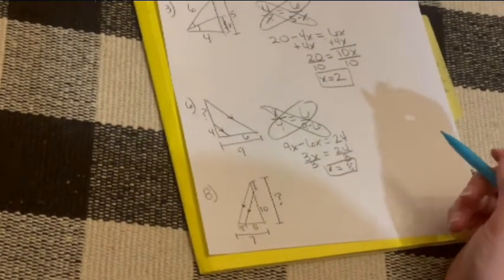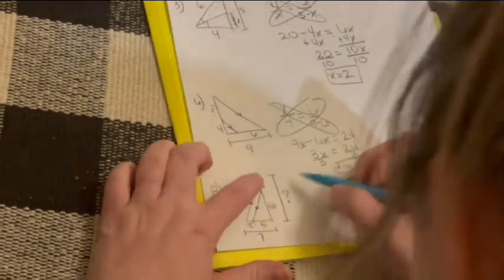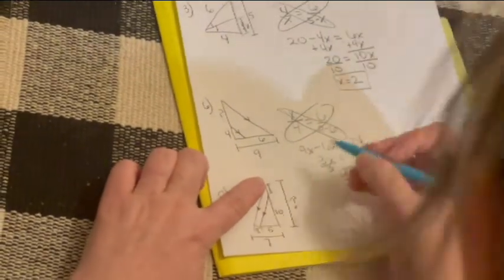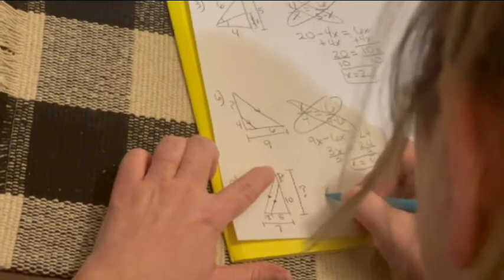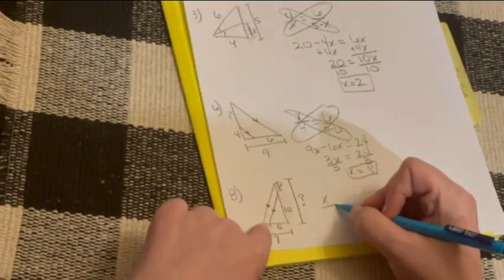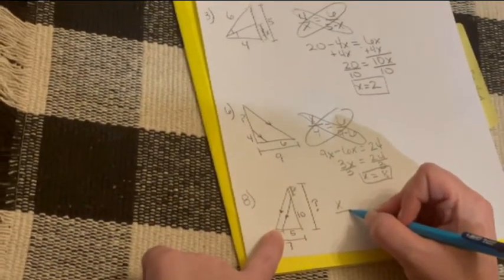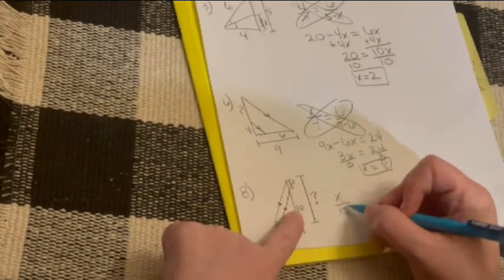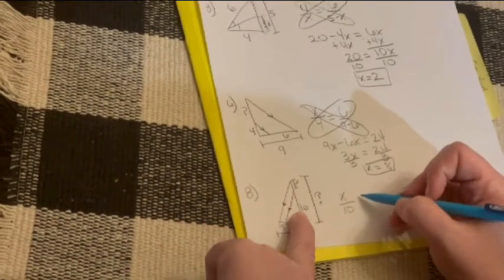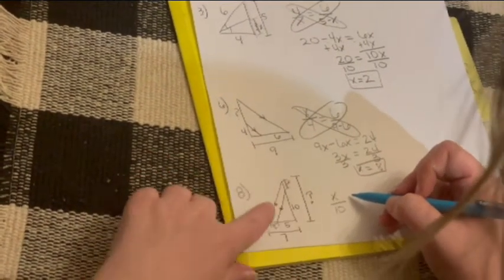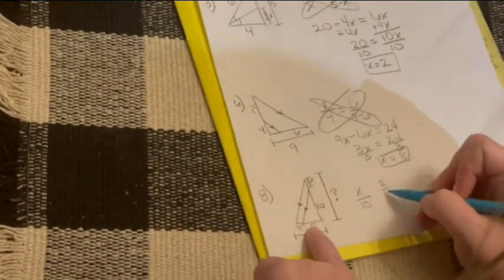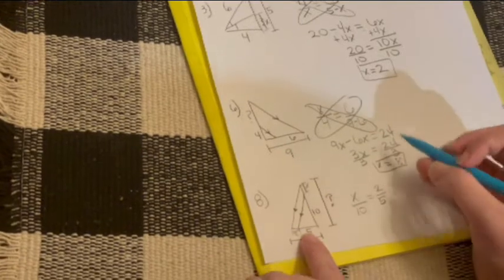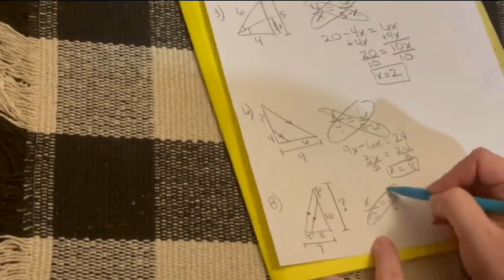So we know that x, so we'll call this x, okay? x goes with 10, and we know that 2 goes with 5. So then we're going to cross multiply.